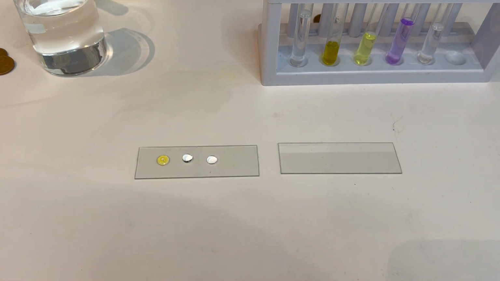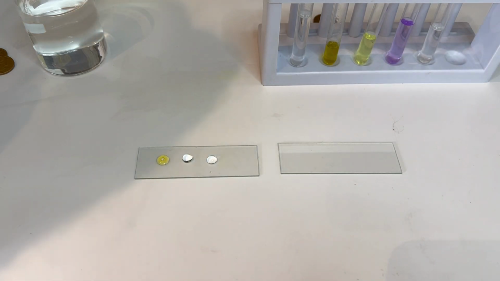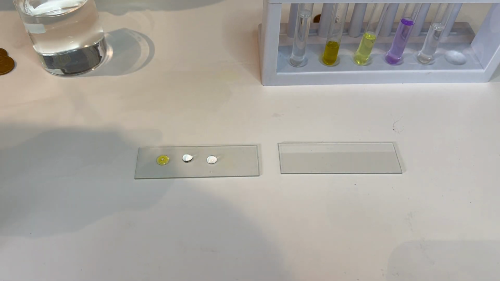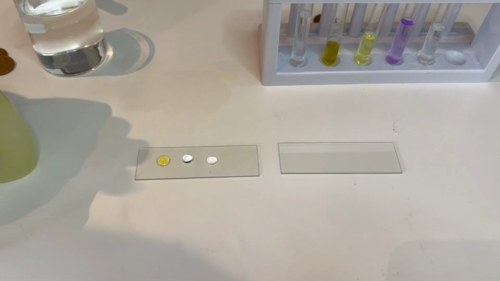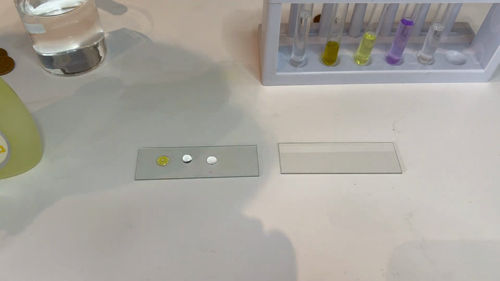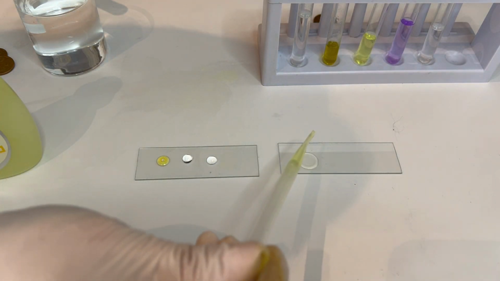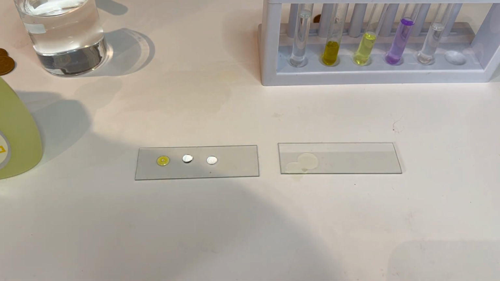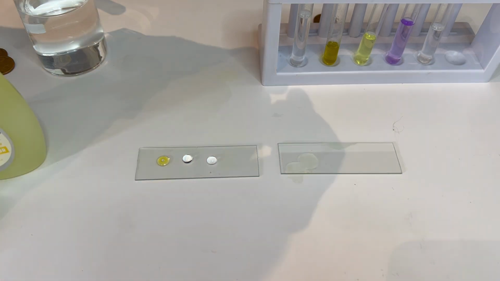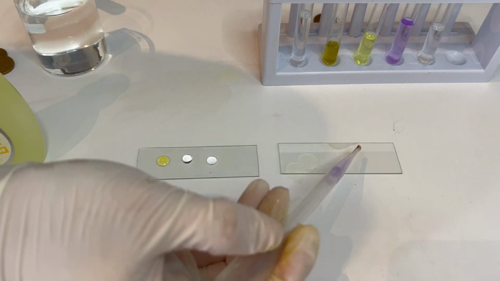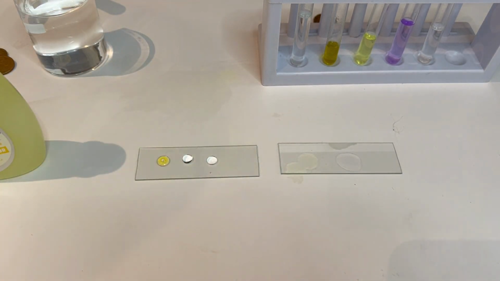On the second glass slide, I tested the remaining two substances. First, nail polish remover. Instead of forming a drop, it spreads out flat. Methylated spirit. It also spreads out instead of forming a drop.